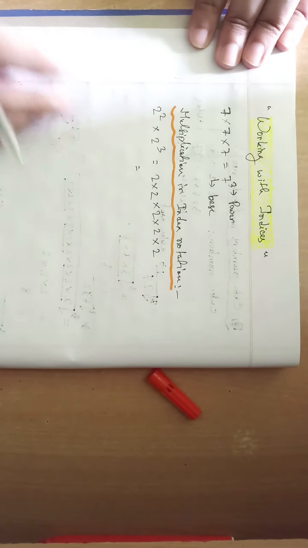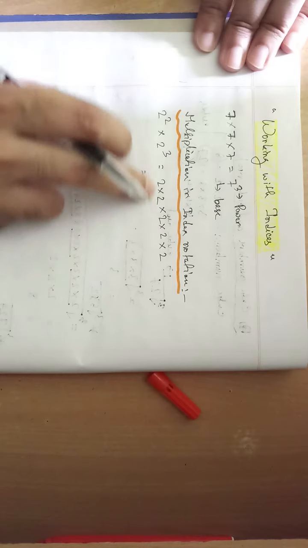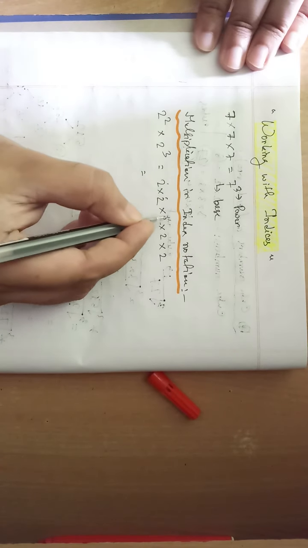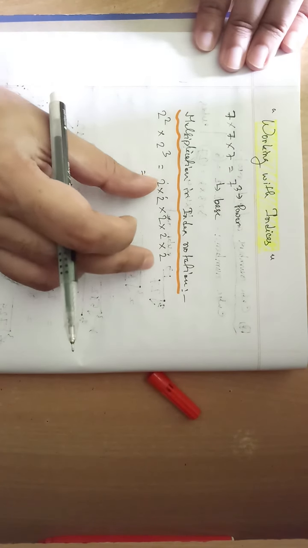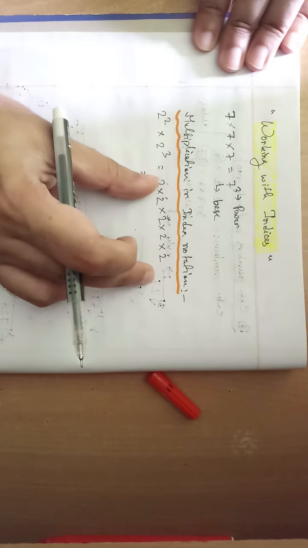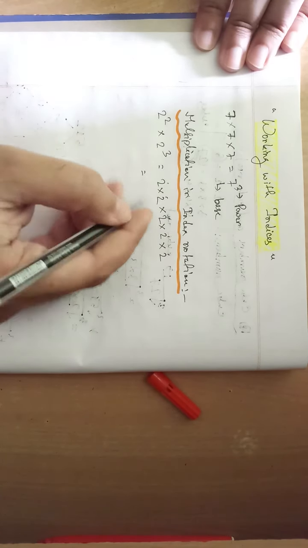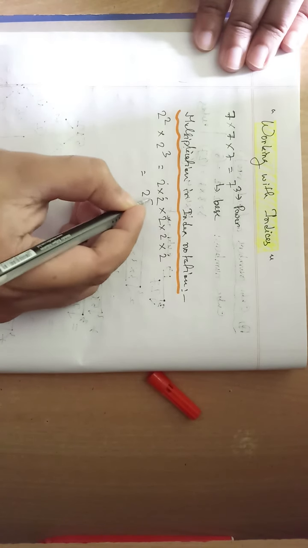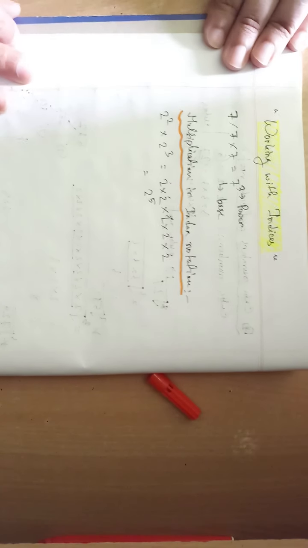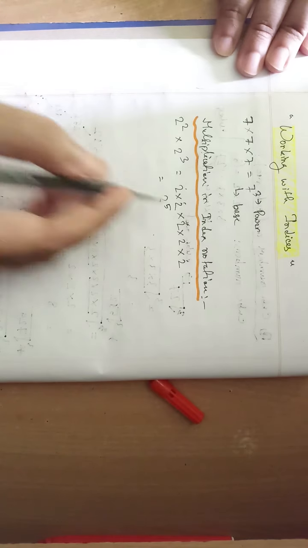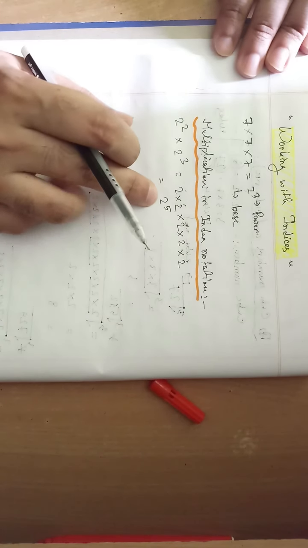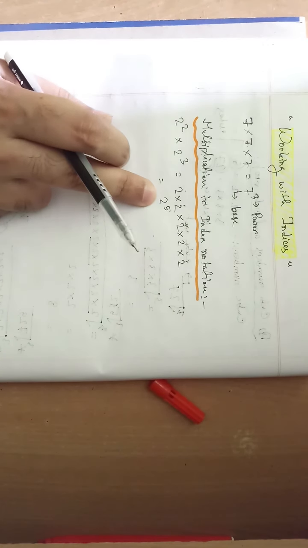Now if you look very closely, how many 2's do I have in a state of multiplication? 1, 2, 3, 4, 5. So if I want to write it in an index notation, instead of writing five 2's, I can write it like this, 2 to the power 5. We have already learned how to do this.